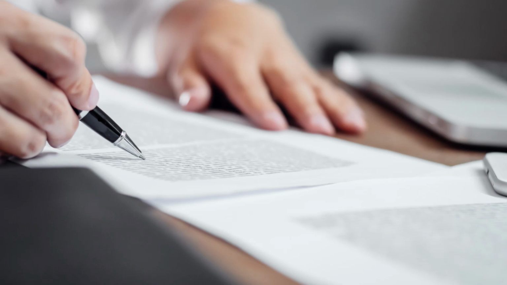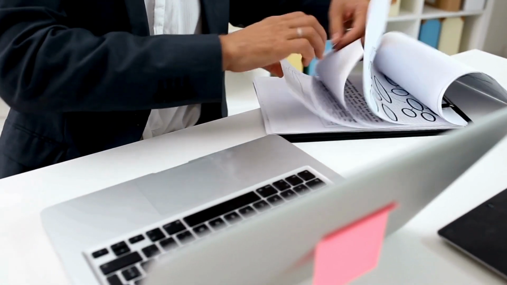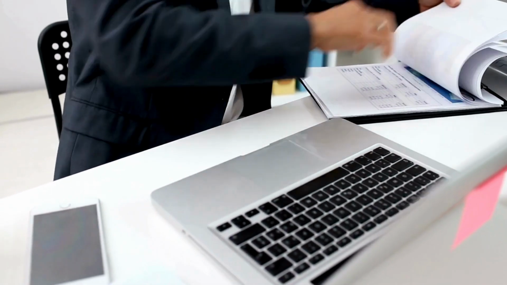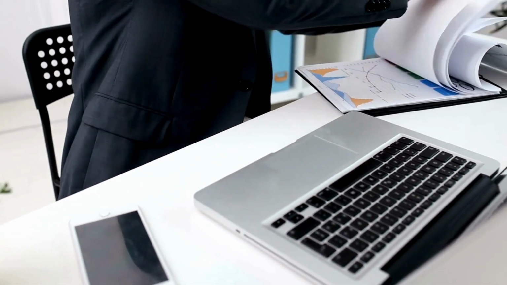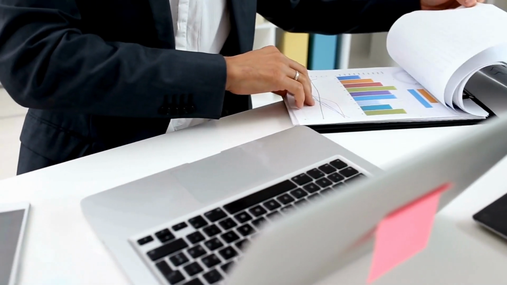So what exactly do you need to do? You need to double check all your information. Review each section carefully before submitting the form. Pay special attention to names, dates, and passport numbers.